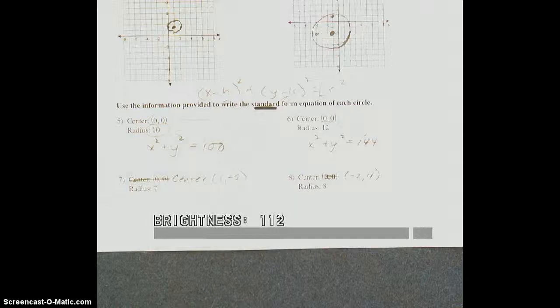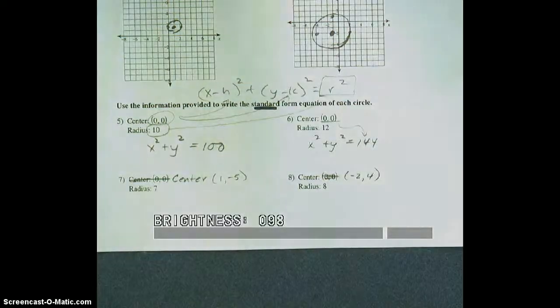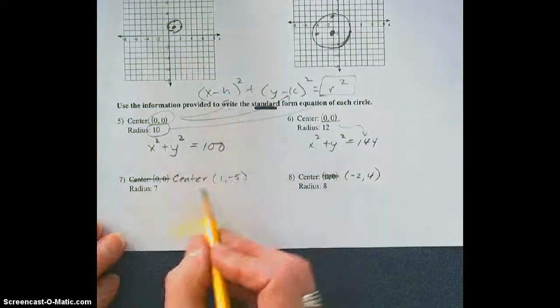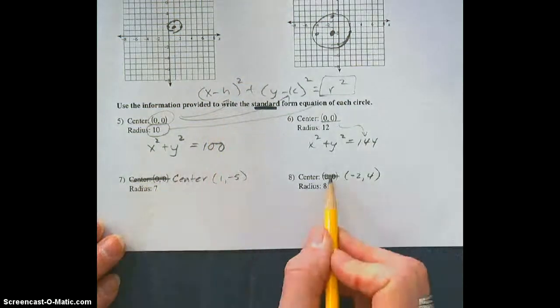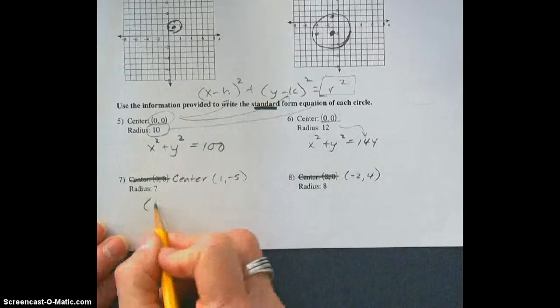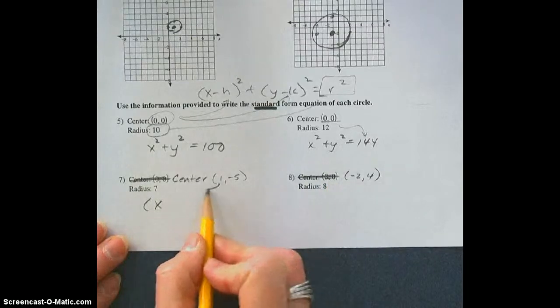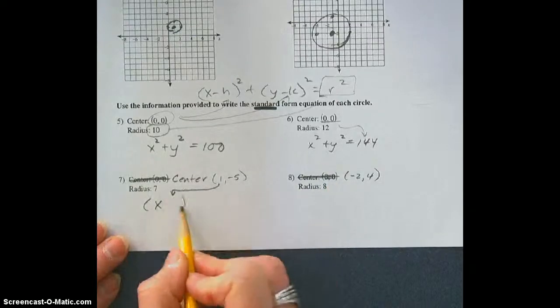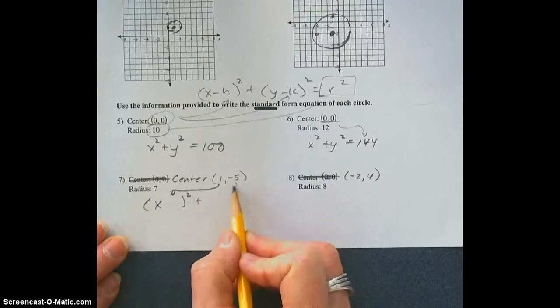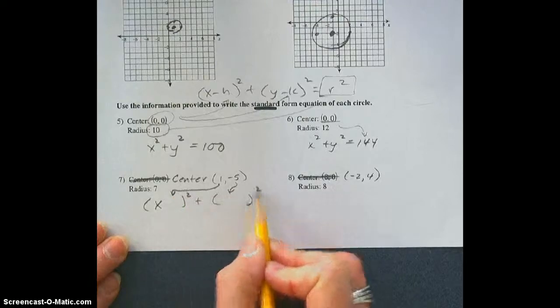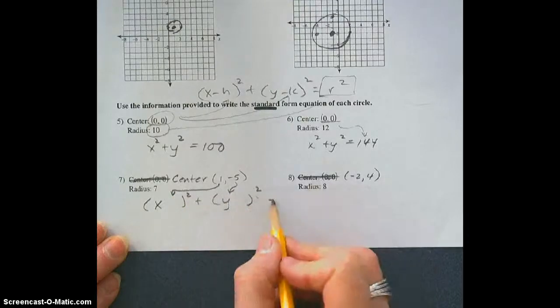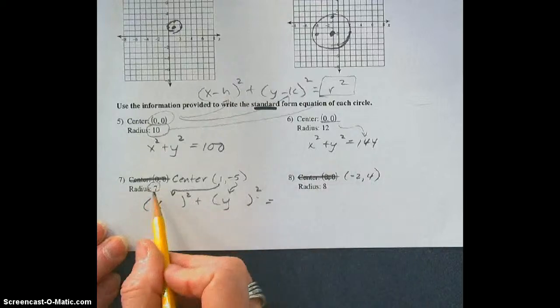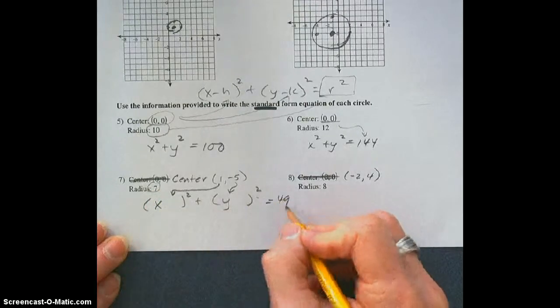And here we want to put in the standard form. Since the center is not at 0, 0, I'm changing this. We're going to put in the x point goes with the x quantity squared, and the y point's going to go with the y quantity squared, equal to the radius squared. 7 squared is 49.